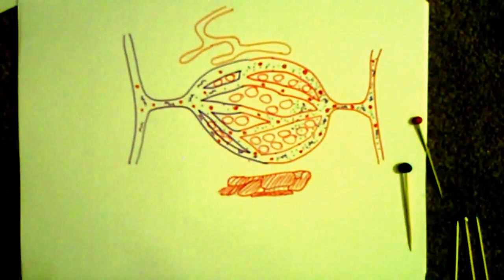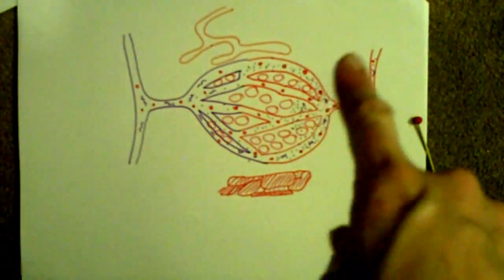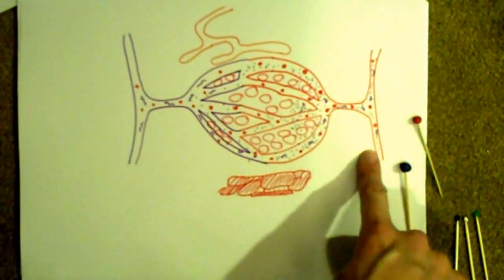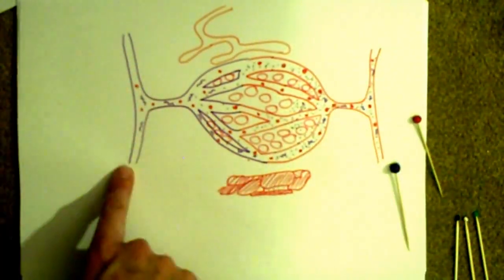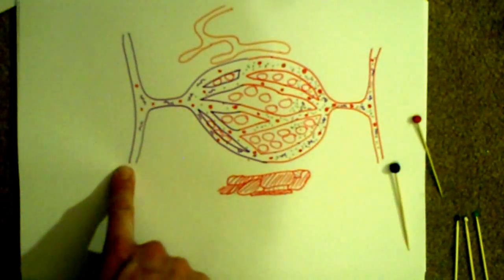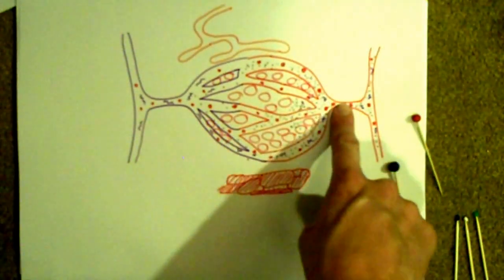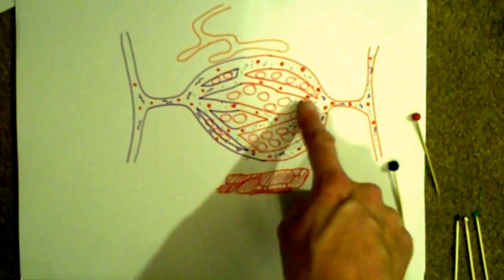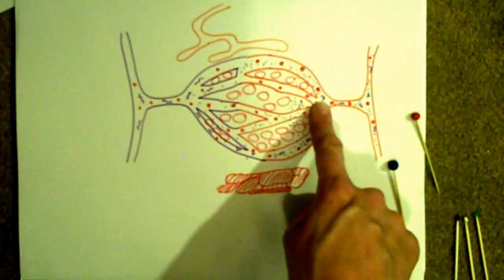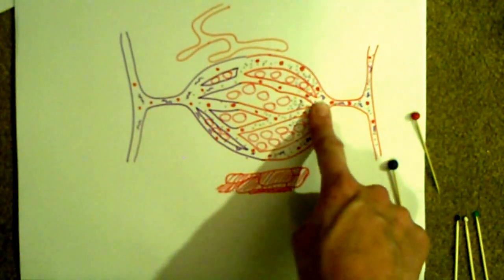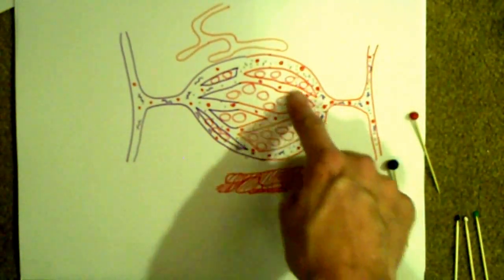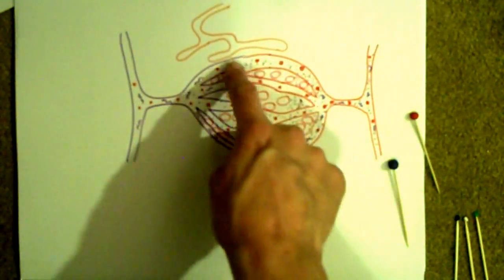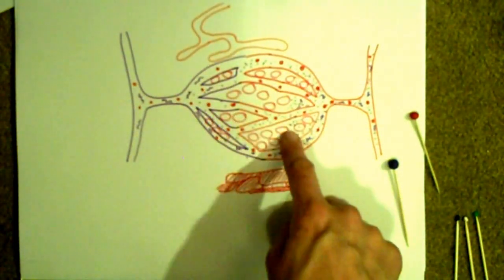This is formation of tissue fluid. On the right hand side we have the artery, on the left hand side we have the vein. So this arteriole here is dividing to form a capillary bed. So this is bringing in the red blood cells containing lots of oxygen along with glucose as a nutrient required by these cells here that sit in between all these blood vessels.